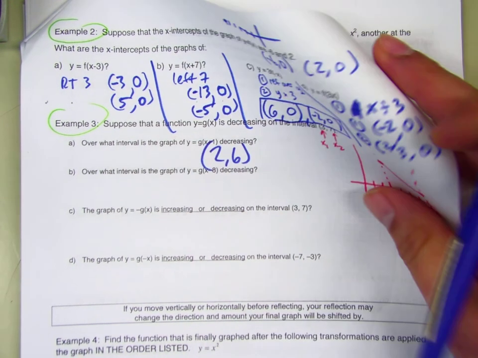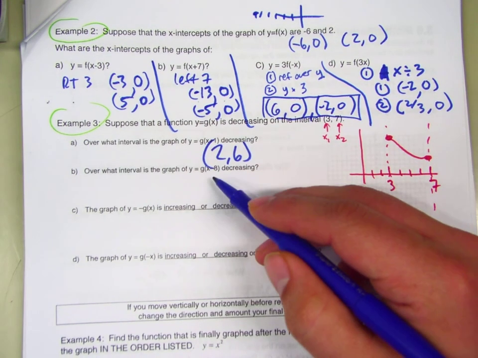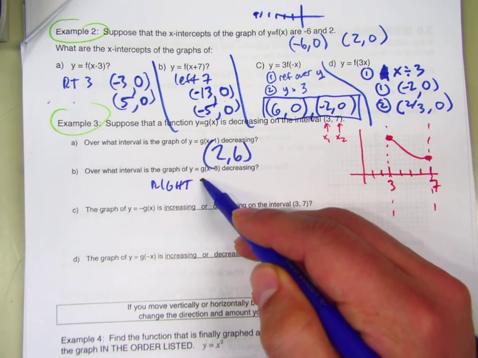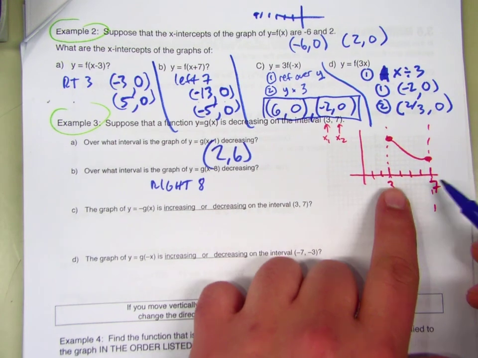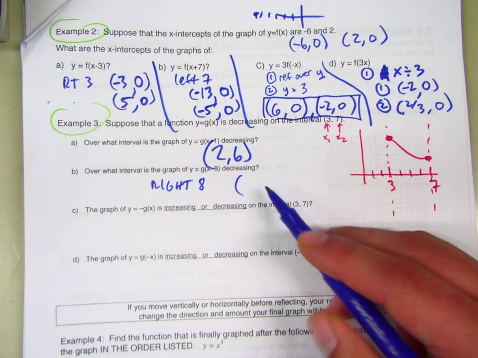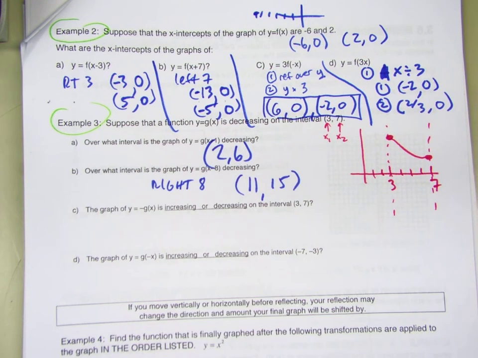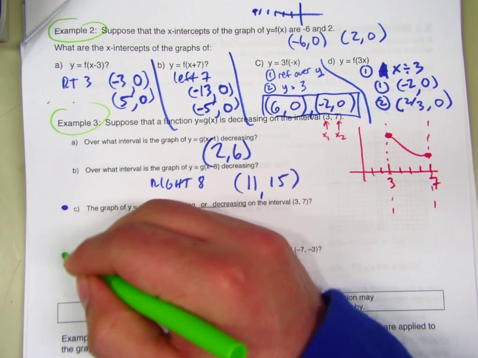Here, I covered, is that a minus? Yes. Okay, so what's the -8 do? We're going right 8, and I heard someone say we're adding 8. I said 3, I meant 8. So this 3 and this 7 are all going to shift to the right 8 units. What's the new interval? 11 to 15 is now where it's going to look like this. Okay? All right, I'm going to do C in blue, and then I'll do D in green.